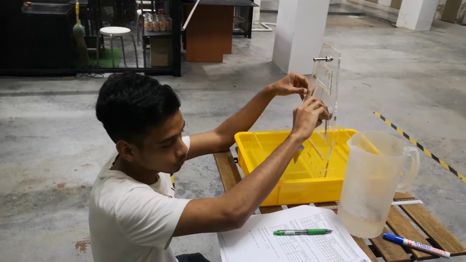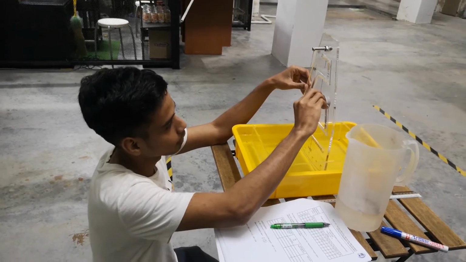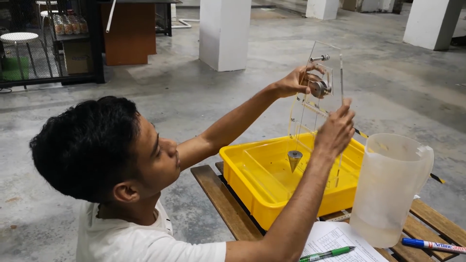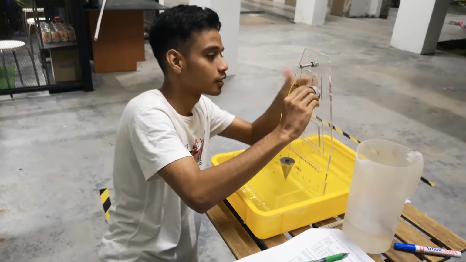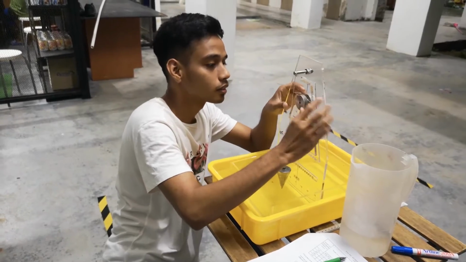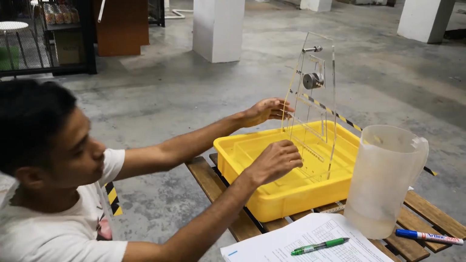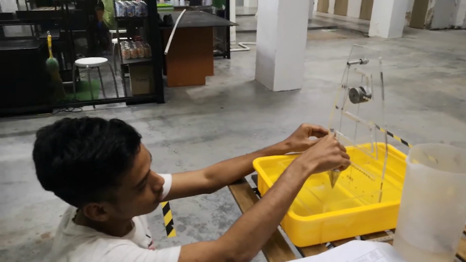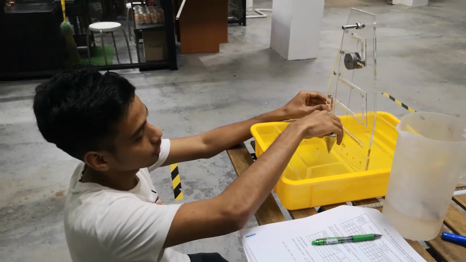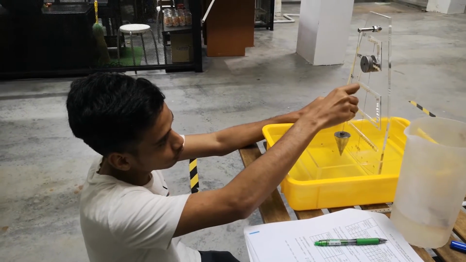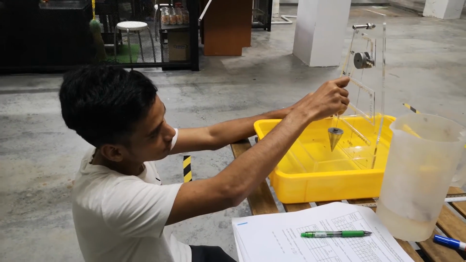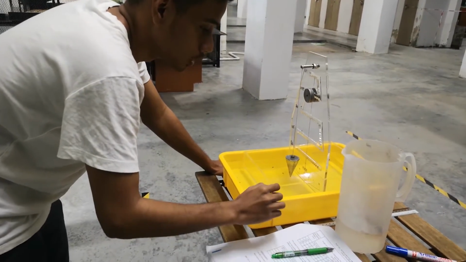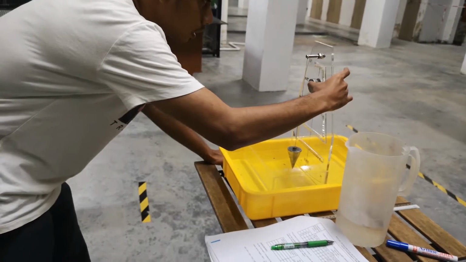Okay, next we move the weight to 265 mm, and we adjust it. After that we set it to 0. And then we go to the right first.